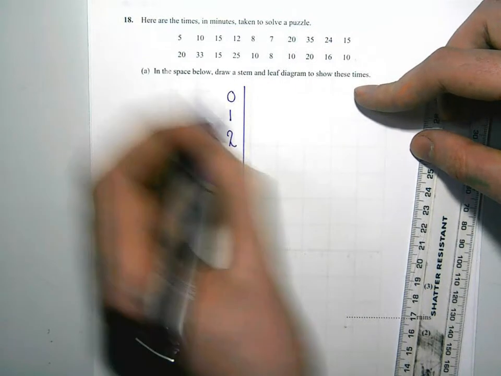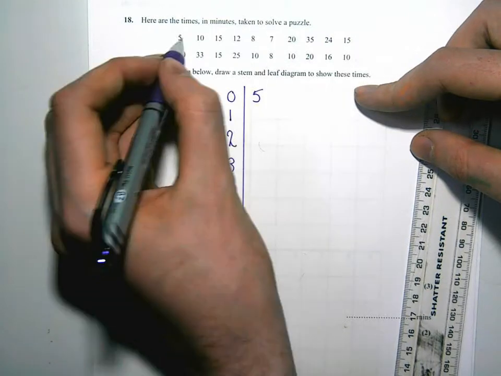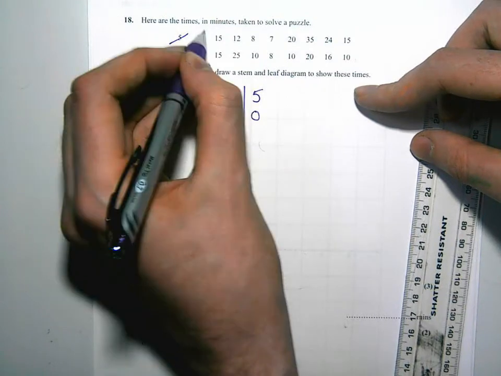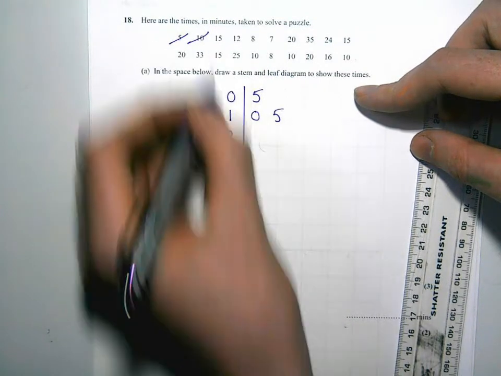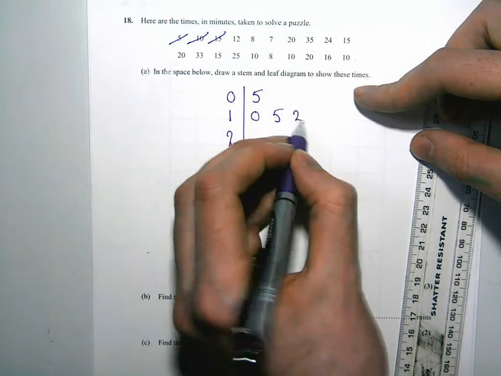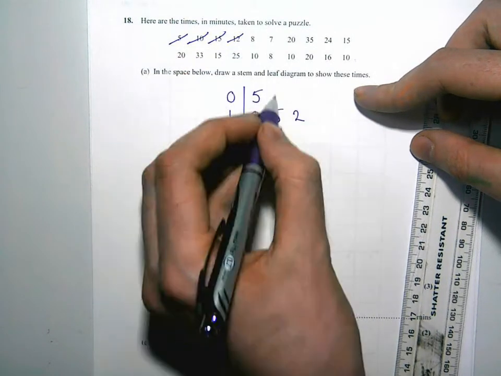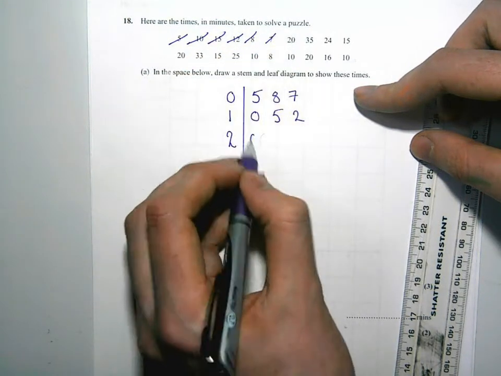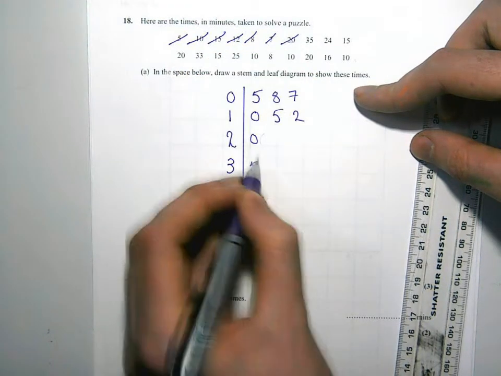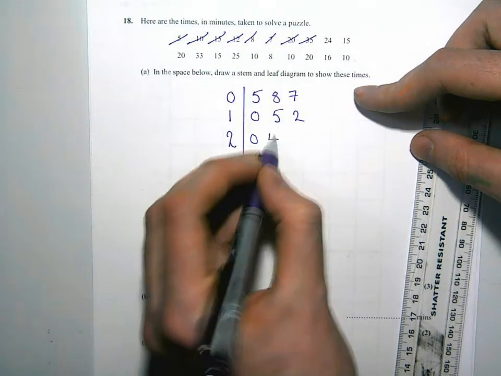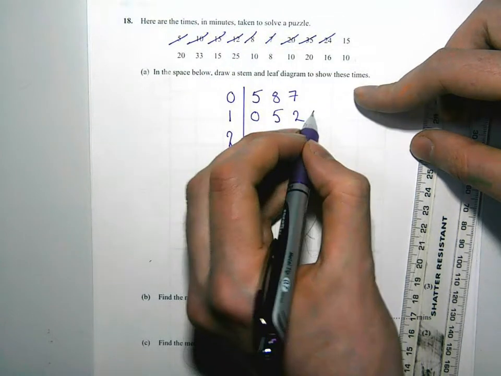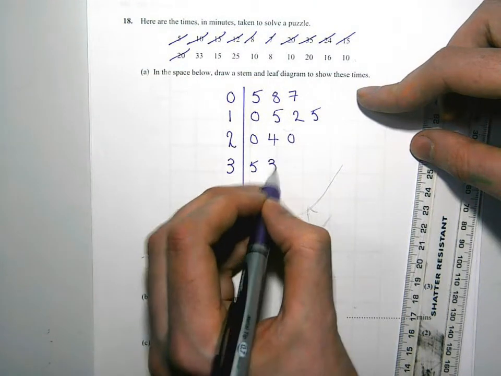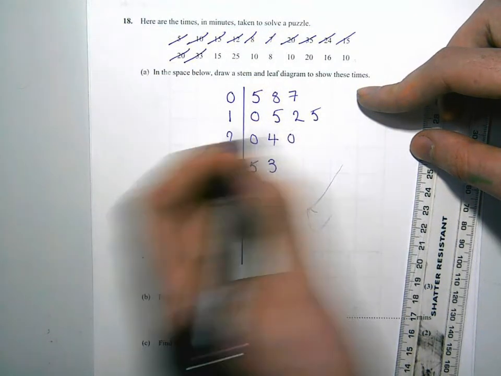So we've got 5, so that's going to go in that column, 5. Next one's a 10, so that's going to go in this column, 10, like that. 15, 12, so we've got a 2. An 8, go in that column. 7, 20, go in that column there. 35, down here. 24, here. 15, here. 20, again there. 33, there. 15, go in that column.